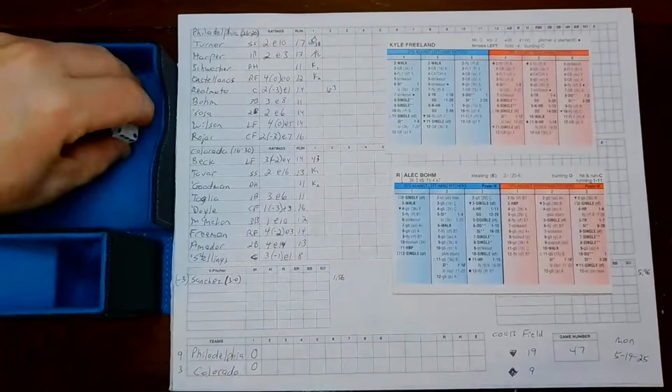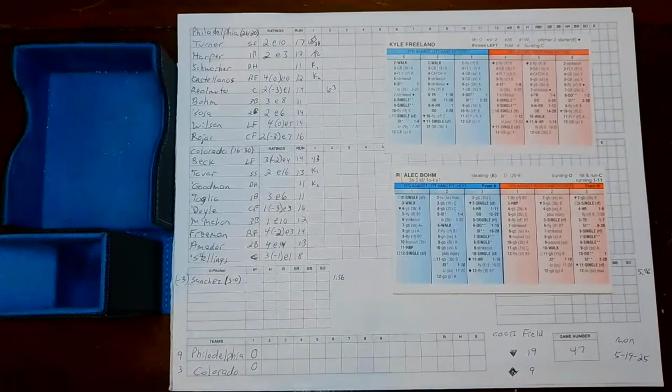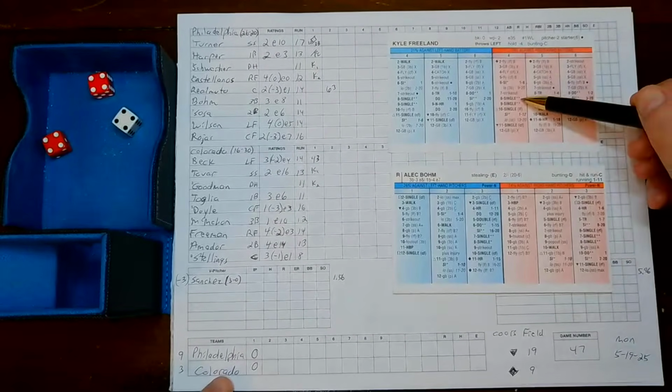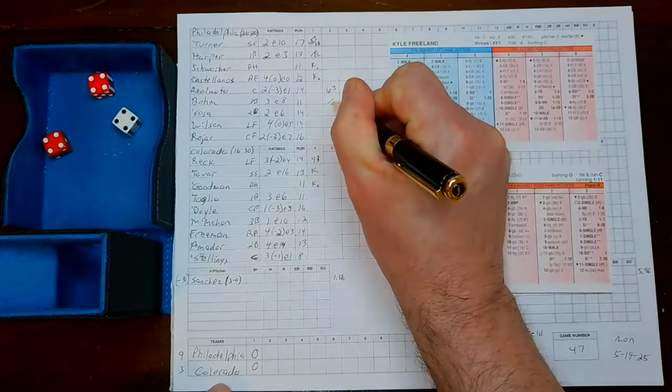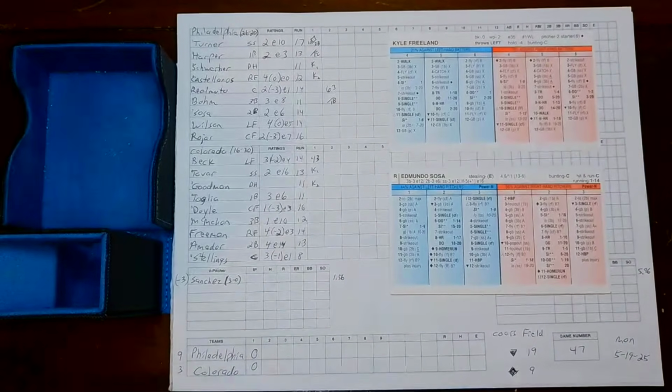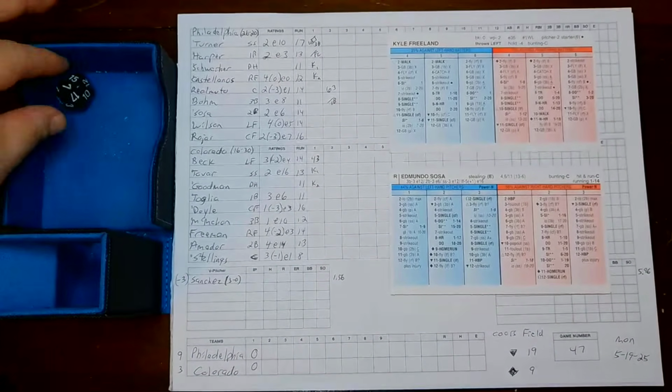Oh, that missed completely. Almost whiffed on that. Try again. 4-8, and Freeland against the righty. That's a base hit. Alec Bohm with a 1-out single. He's no threat to run. Brings up Sosa, the second baseman.